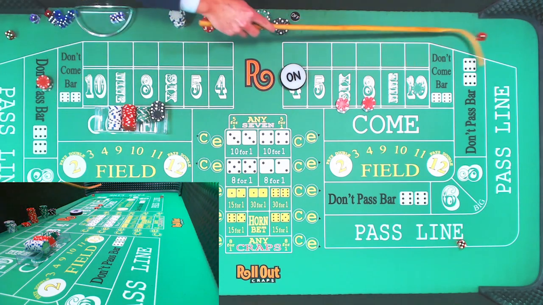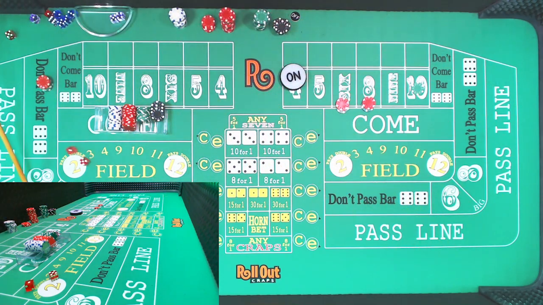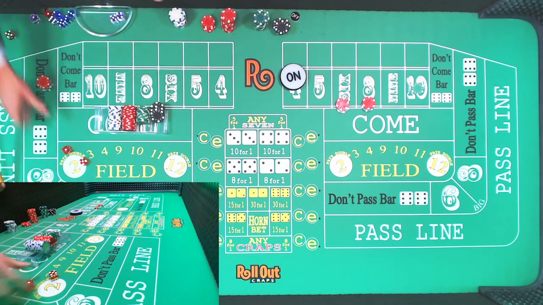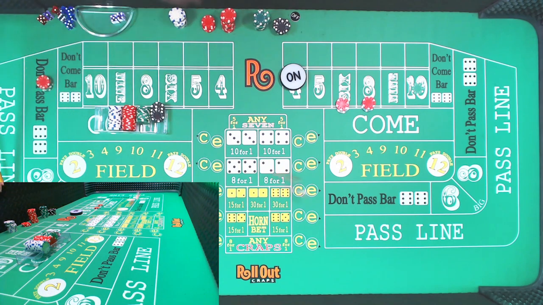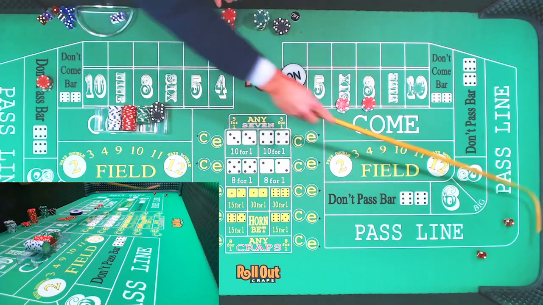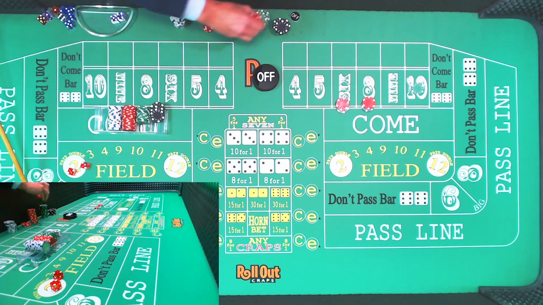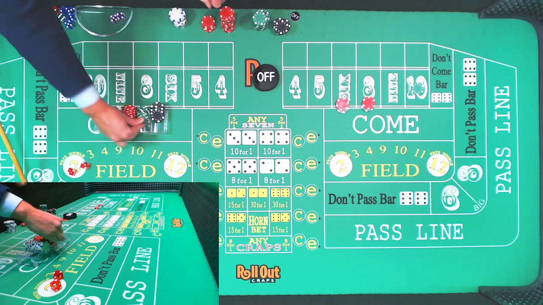What do we got this time? A 6. We'll take it. 5-1-6. That is going to be a $35 winner. It's a long time coming. So that's two collects that we've had. And a 4. That's going to be the point. So for the ones that were playing along that actually stacked odds on that 4, I'm sorry, but you just took a loss. And that's the way it happens.